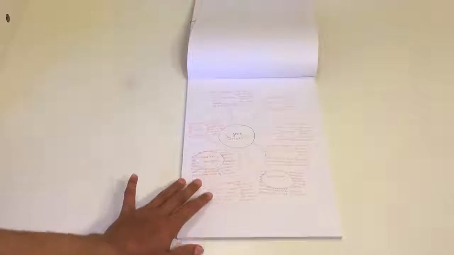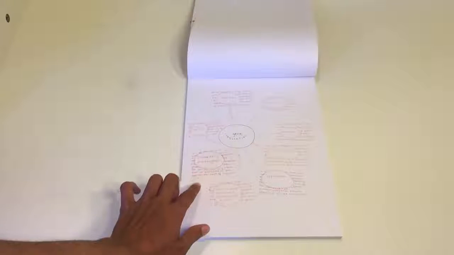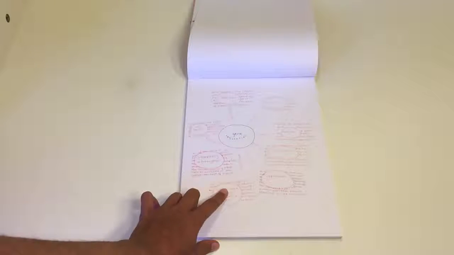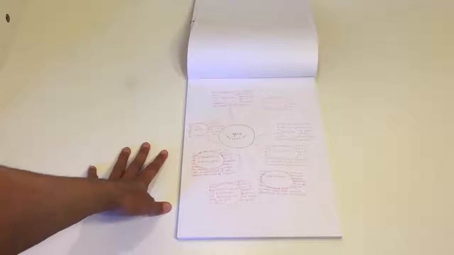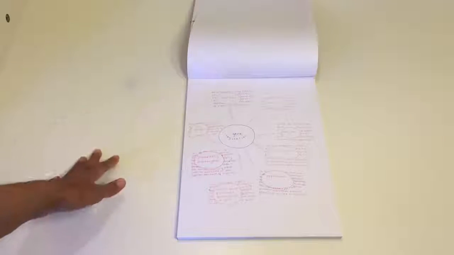Then after that, I have another mind map that's slightly different. It still has the title in the center with ideas branching off, but I have details written around the main point that I put in each of these ovals. Again, when you change up your way of note-taking, it ends up helping a lot.